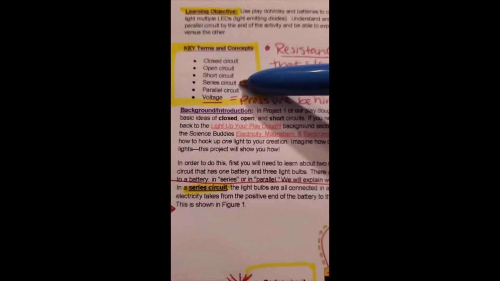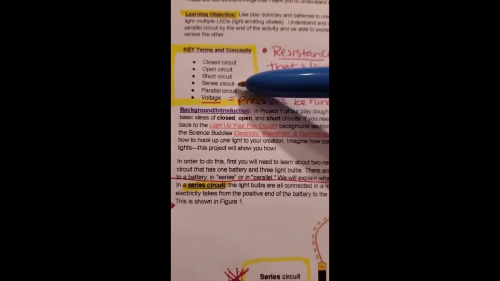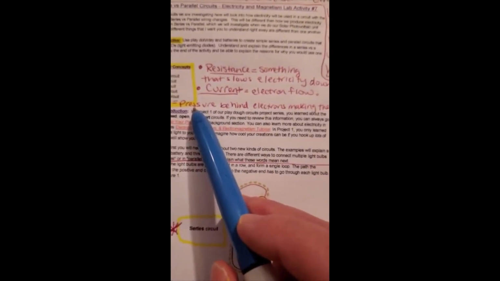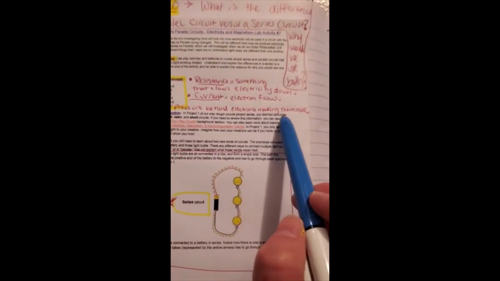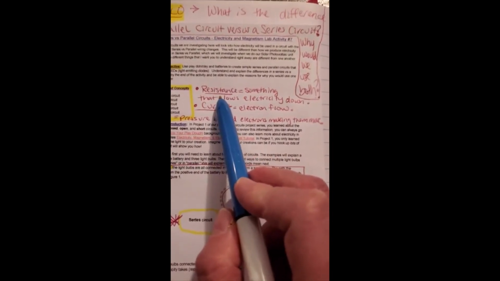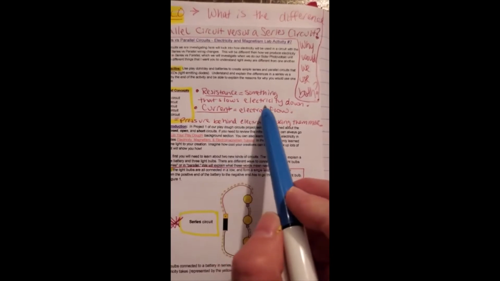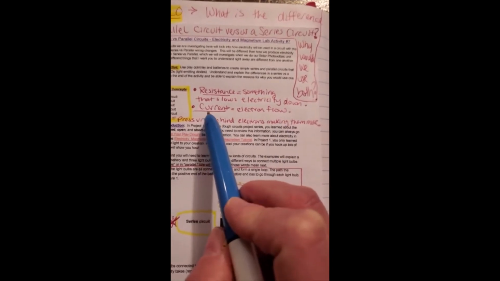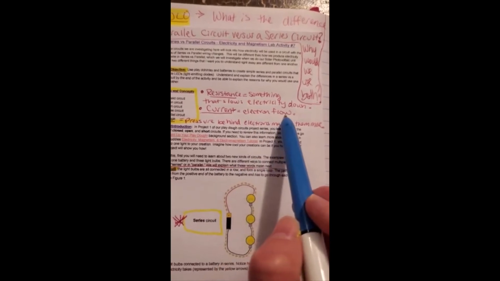These are the new things that we're going to learn today: series circuit, parallel circuit, and we've already gone over voltage, but I do want to remind you that voltage is the pressure behind electrons making them move. Additionally, resistance, write that down. Resistance is something that slows the electricity down from moving, and then current is the electron flow.